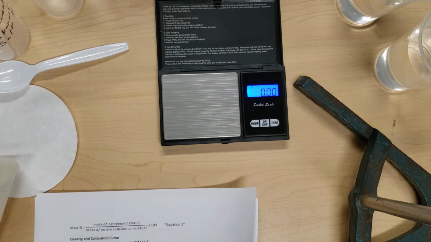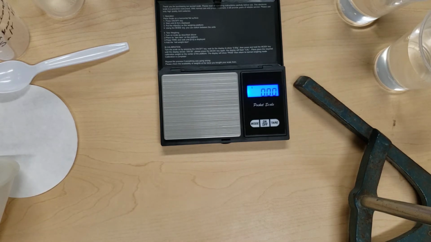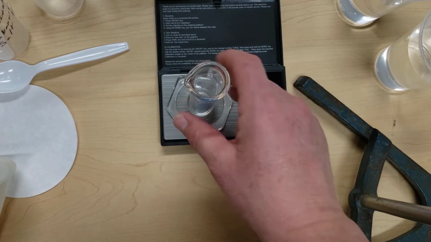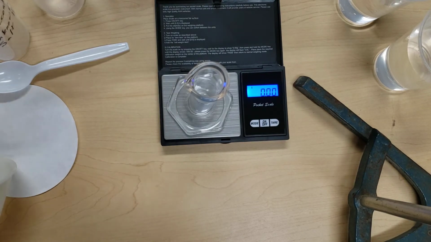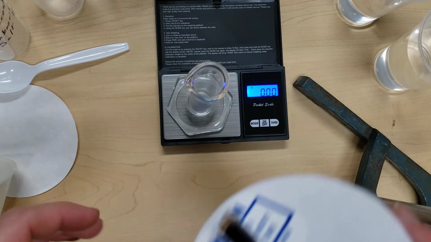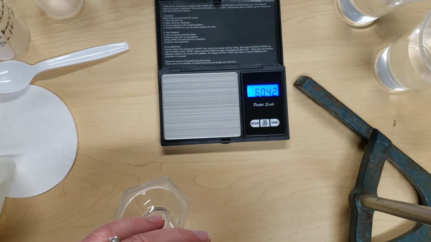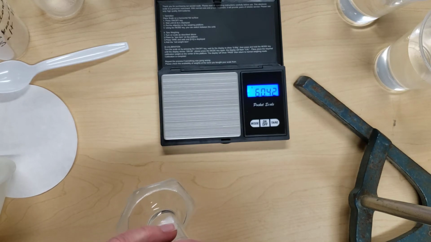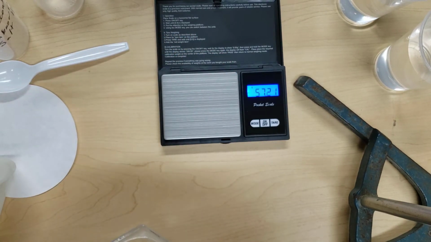So for this lab, you are going to have to make your own unknown solution. In order to do that, we want to take a 25 milliliter graduated cylinder. We're going to tare the cylinder and add about 10 grams of salt. So we're going to add about 10 grams to our graduated cylinder and weigh it again.